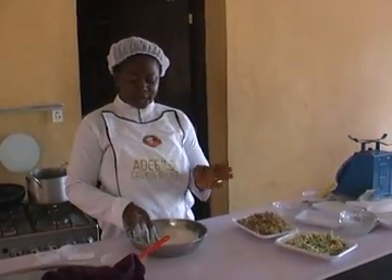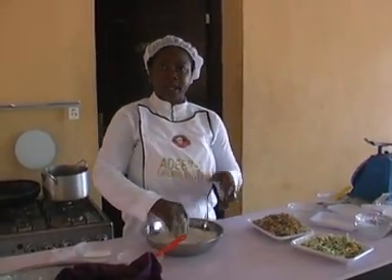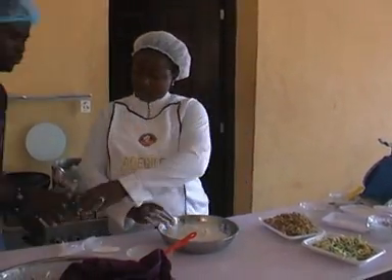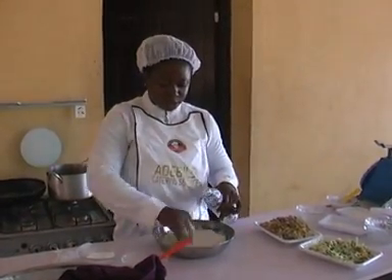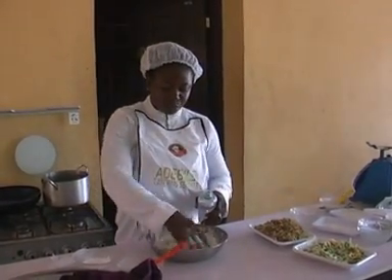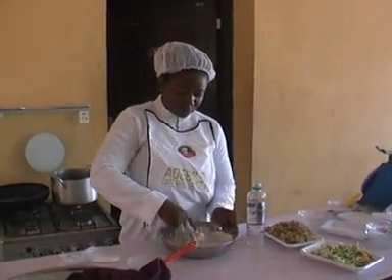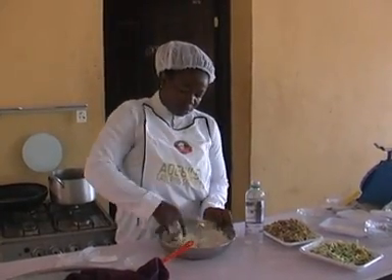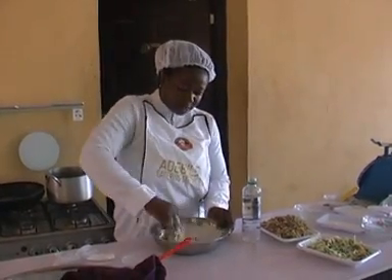Some people do add corn flour. It is optional, if you want, you can add your corn flour. You can add egg as well. I'll be adding my water gradually. I don't want this mixture to be watery, and I don't want it to be too thick. Then I knead it together.